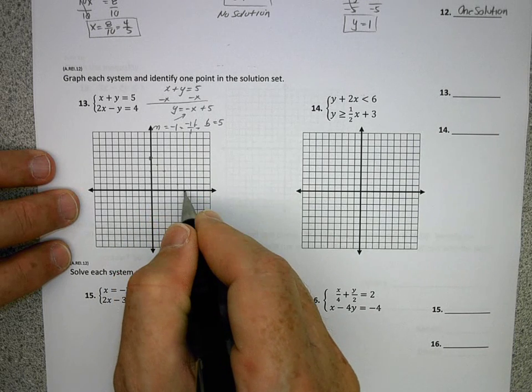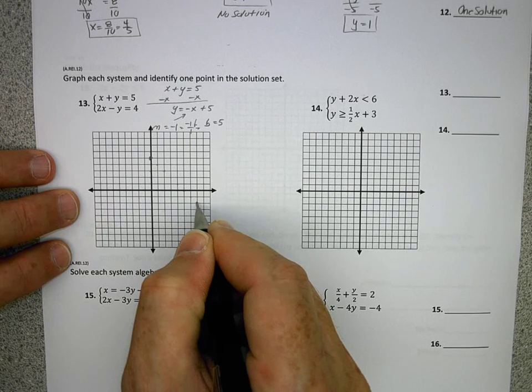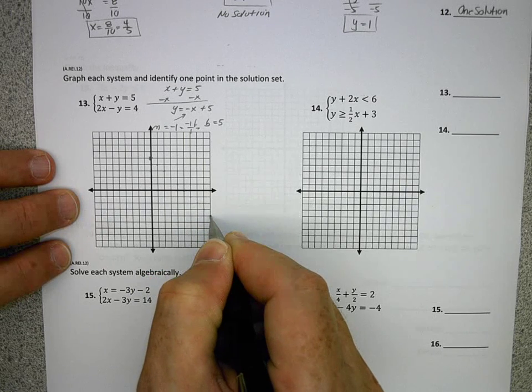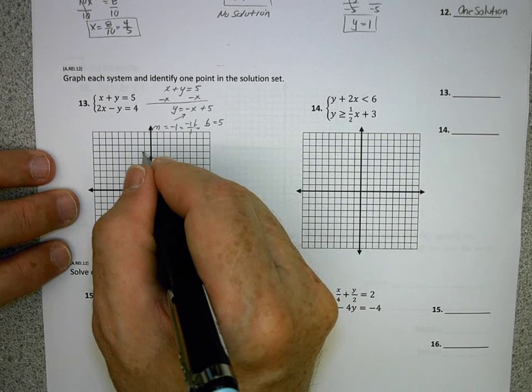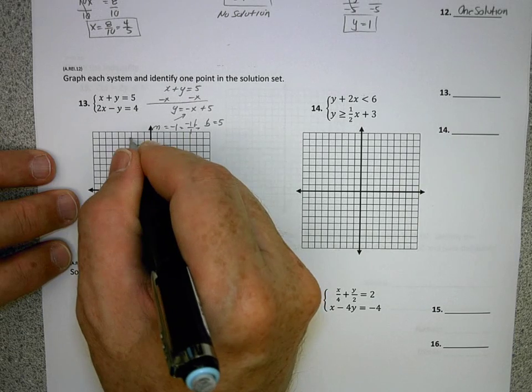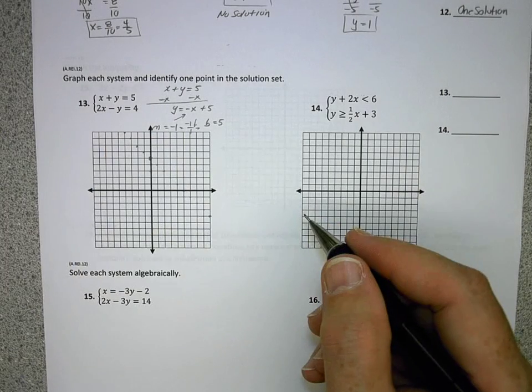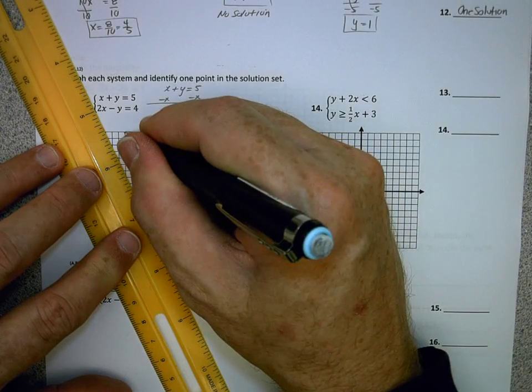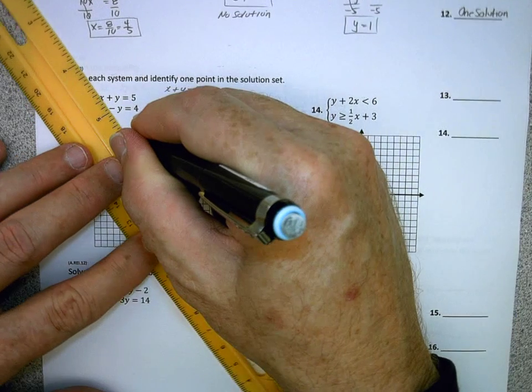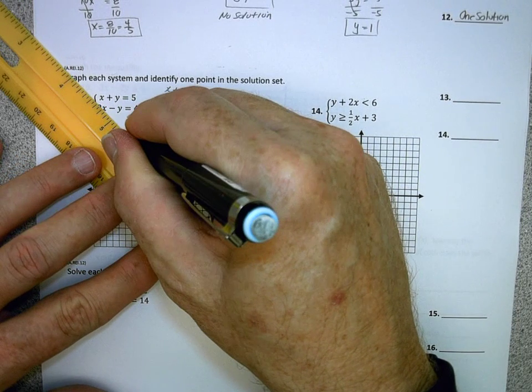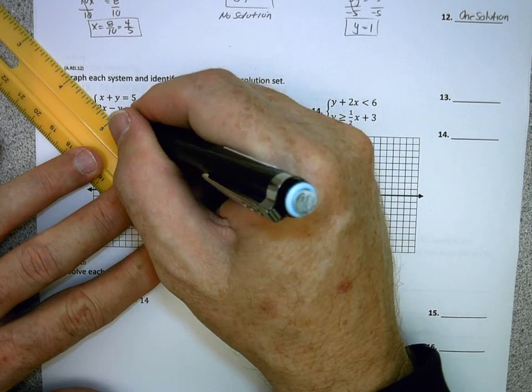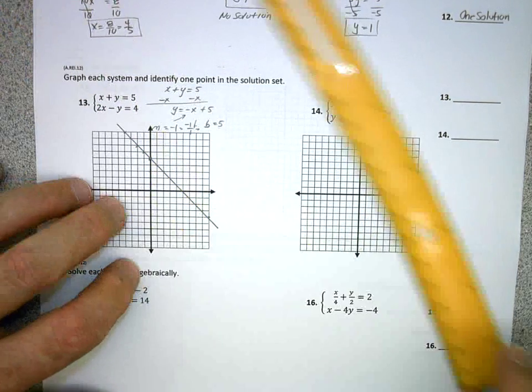It'll make my graph easier. I know it's going to end up there. And I can back up to it this way too. And there. And I can draw my line right there. And that's our first line.